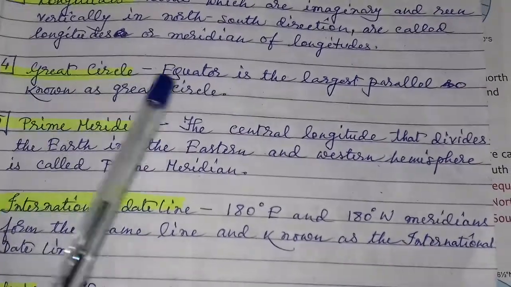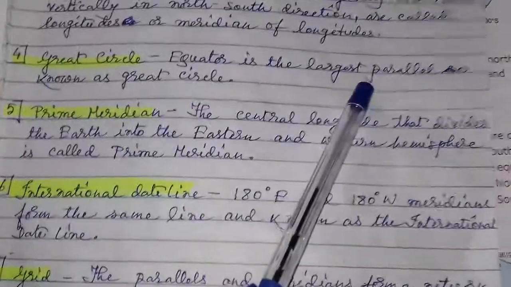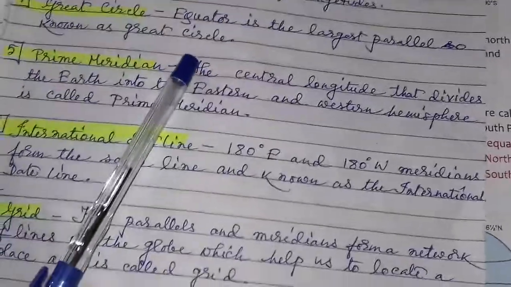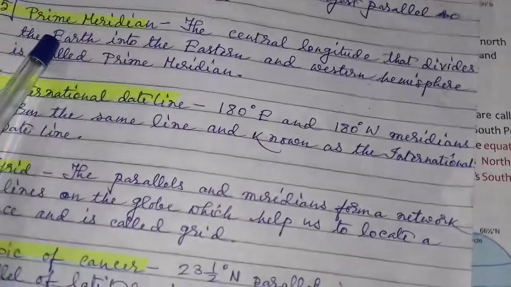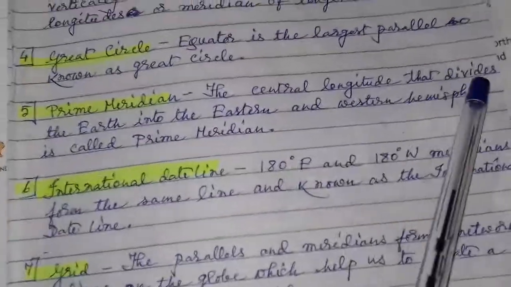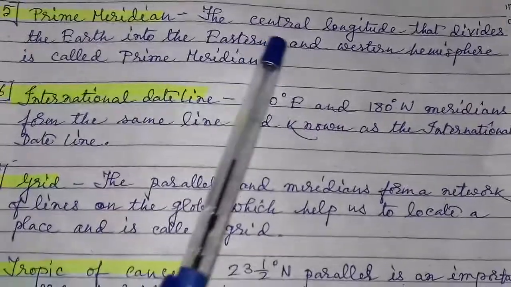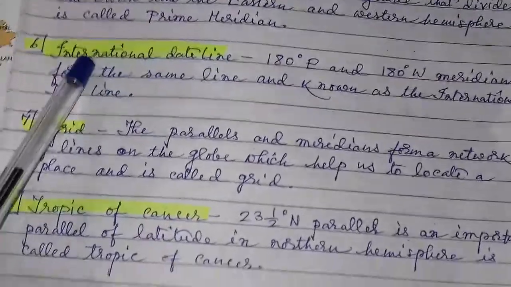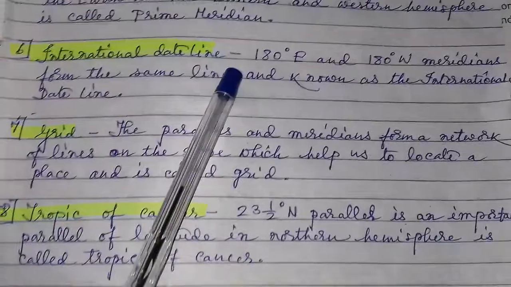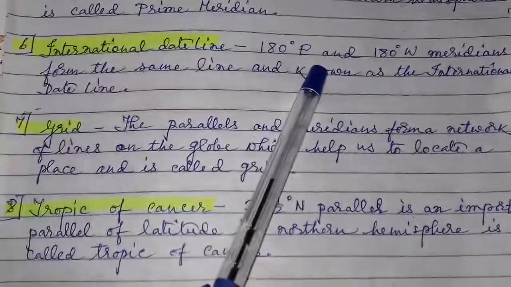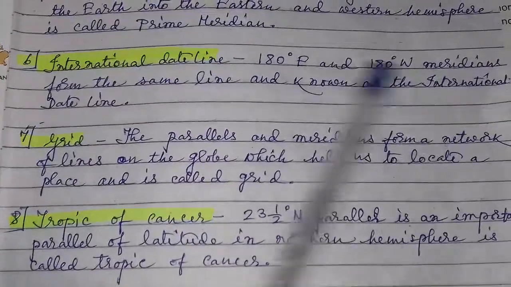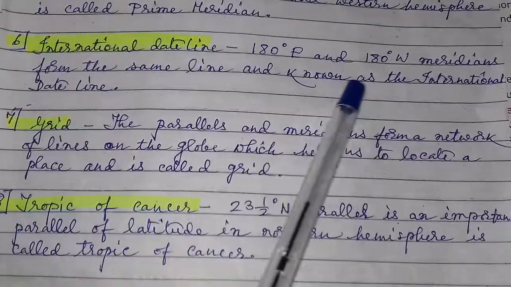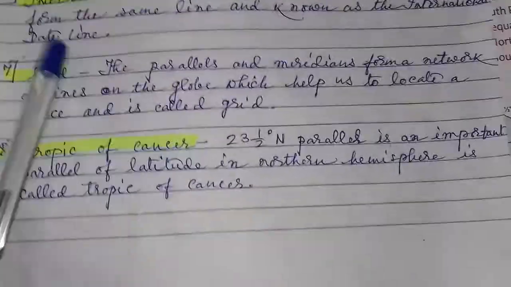Next, great circle. Equator is the largest parallel, so known as great circle. Prime meridian. The central longitude that divides the earth into the eastern and western hemisphere is called prime meridian. Next, 6. International dateline. 180° east and 180° west meridians form the same line and are known as the international dateline.